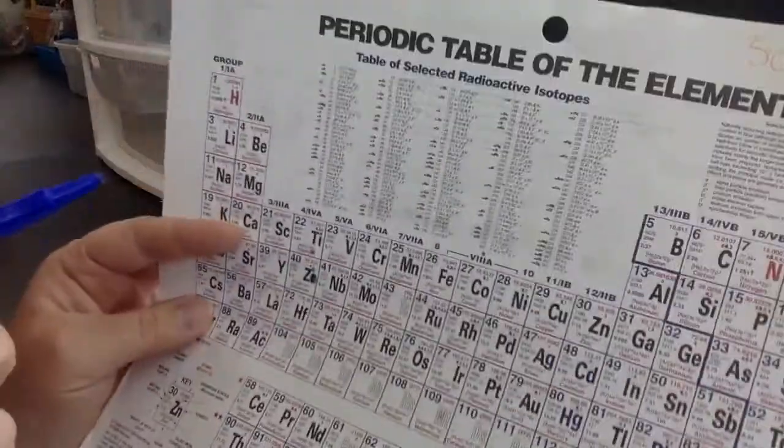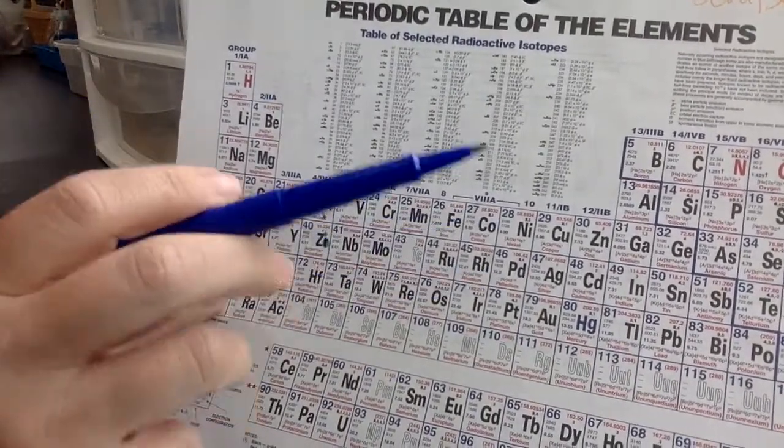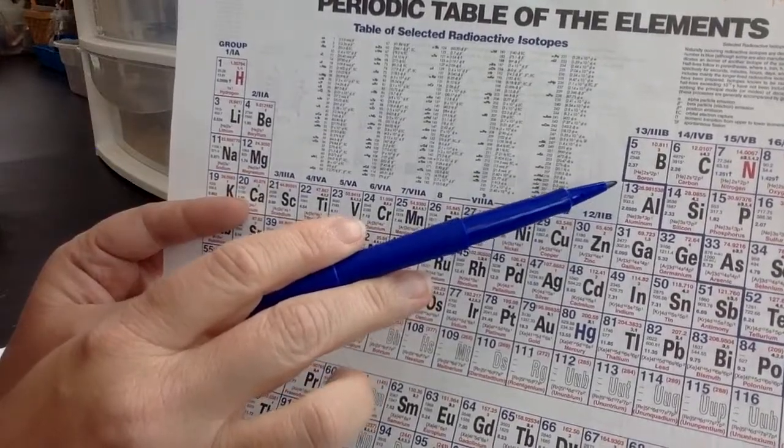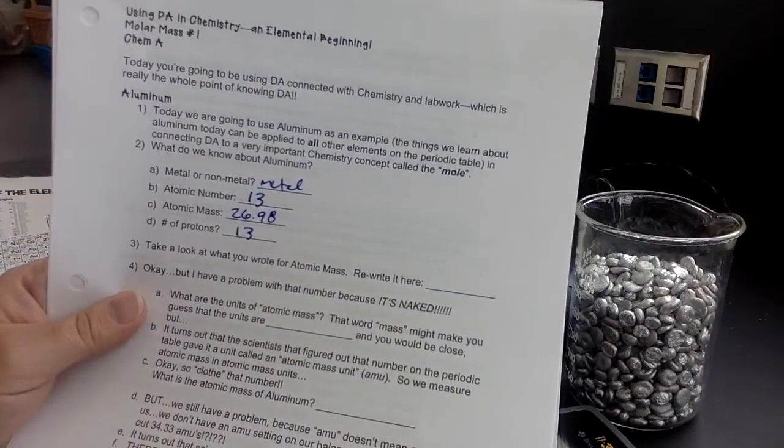And then it asks for the number of protons. Again, just a quick review. Remember, a proton is what identifies the element. The atomic number is also what identifies the element. So that is the number of protons. So those are some things that we know about aluminum.